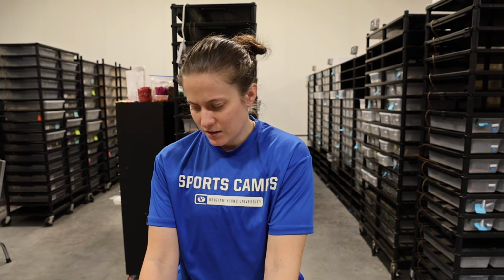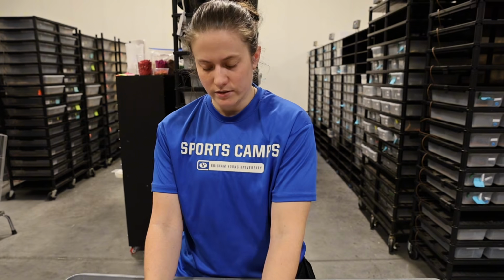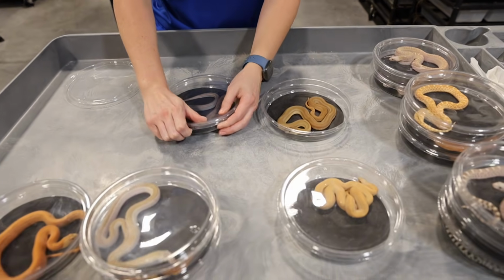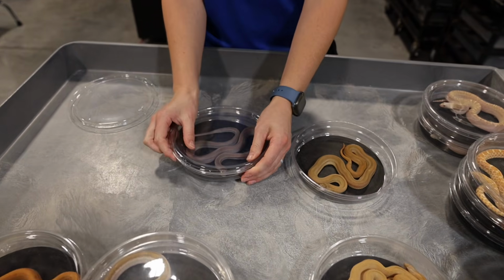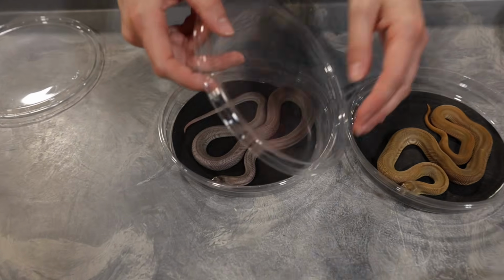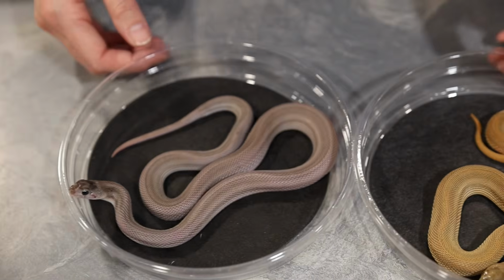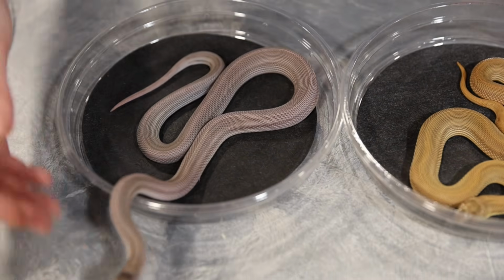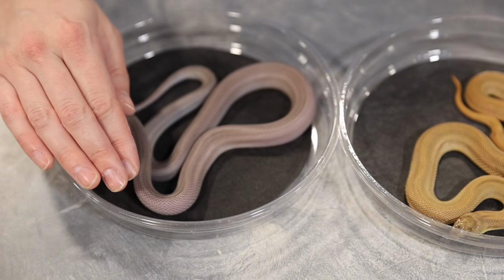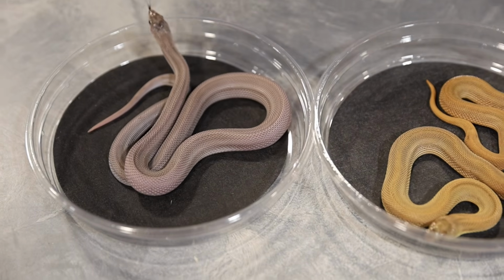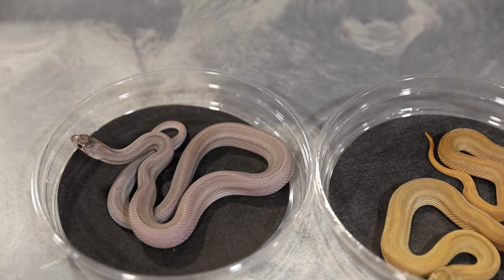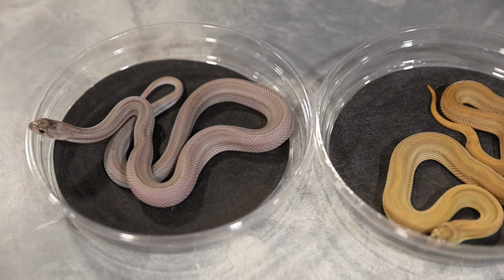All right, the last one. Some of these lids, I don't think they go with these cups. The last one is another really easy one to see differences here. So, of course, this is an axanthic patternless. This is a Ballum axanthic. And I don't actually have it in Miami patternless yet. That's a project I'm actually working on.